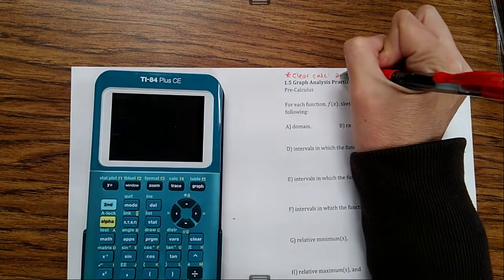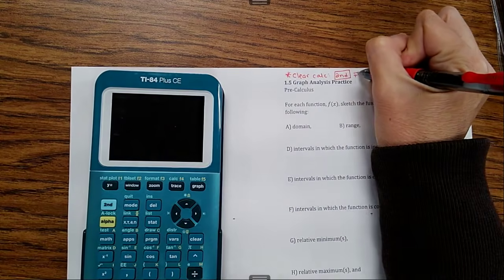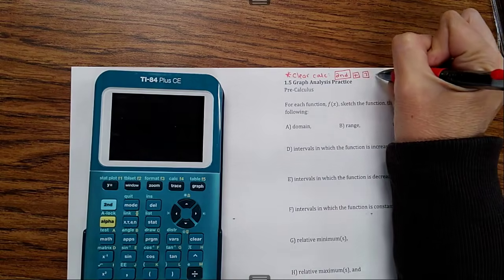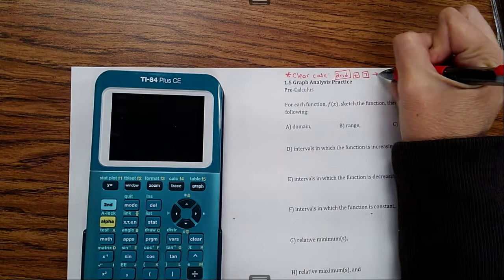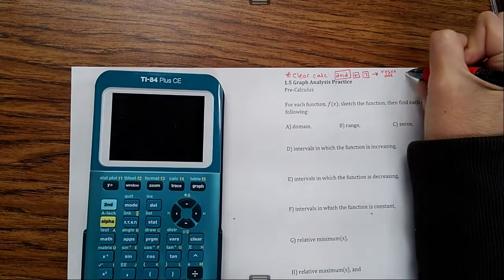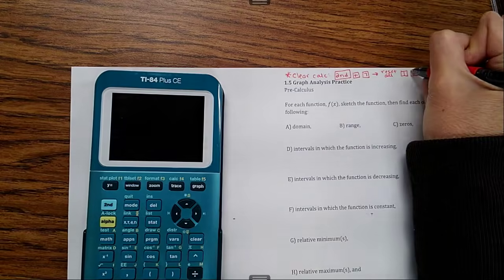So first you'll hit second, and then plus 7, and then you'll arrow over to reset all, and then 1 and 2.